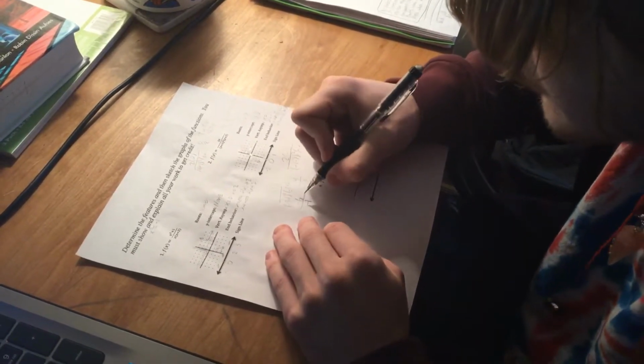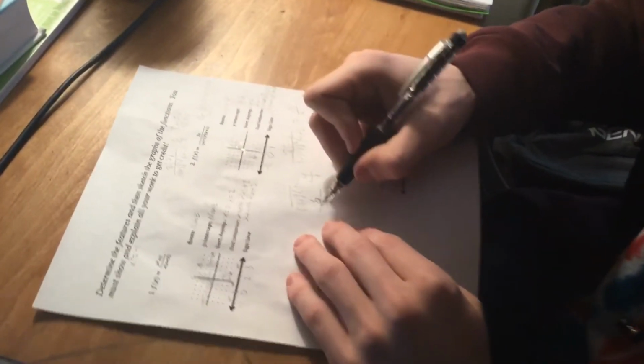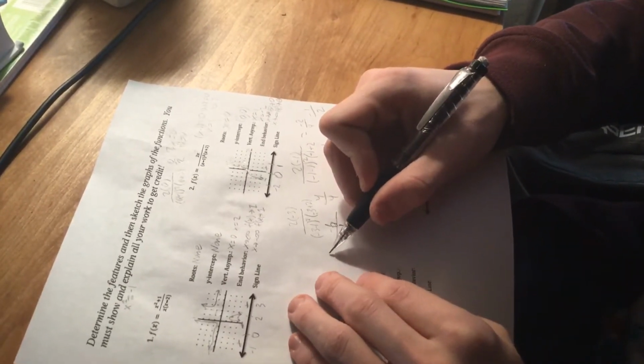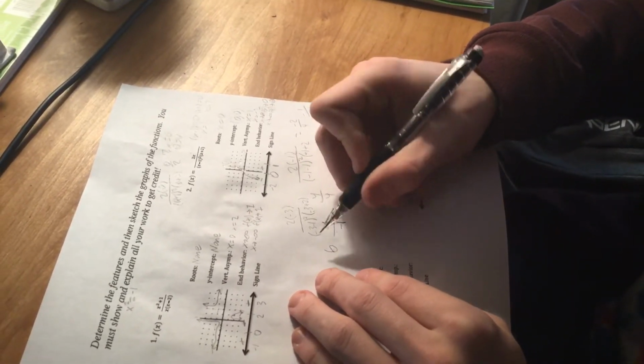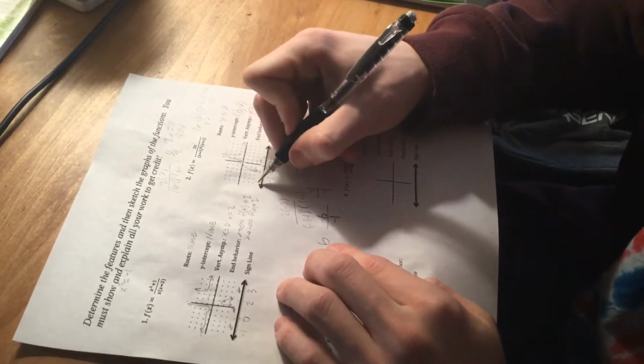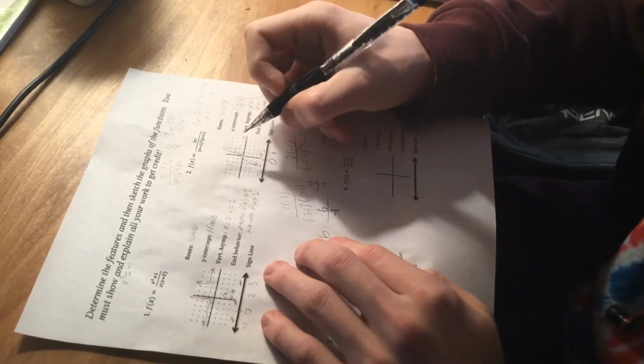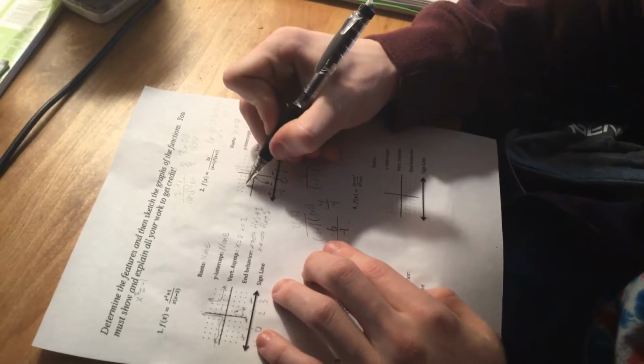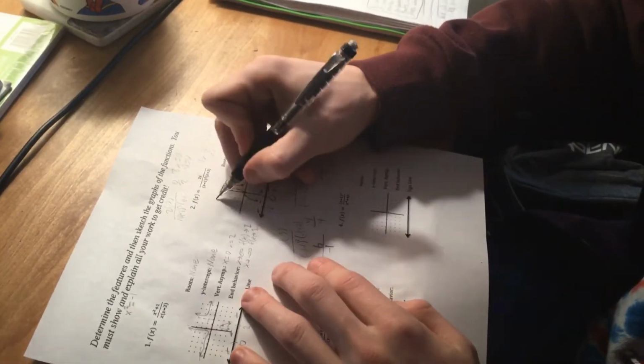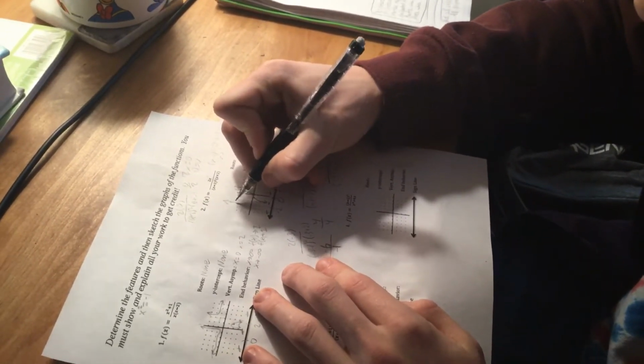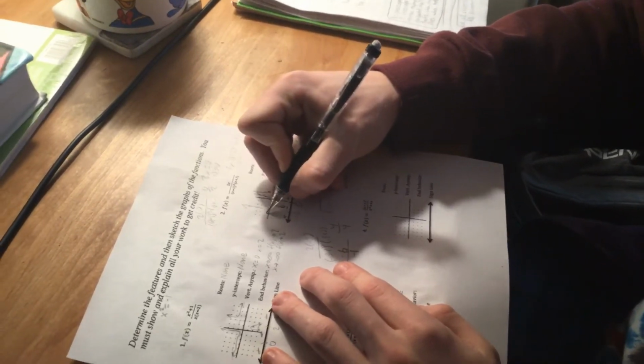So then you're going to end up with negative 6 over negative 1, which turns into just 6. So that is positive in that interval. So 6 isn't on the graph, it's like right here. But the end behavior is going to be like this.